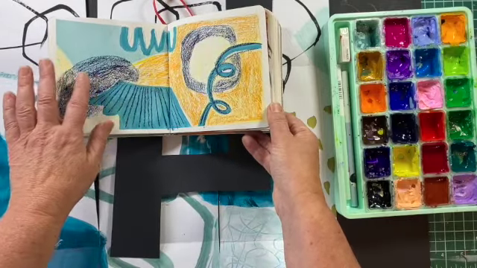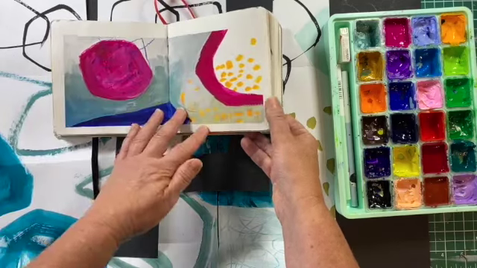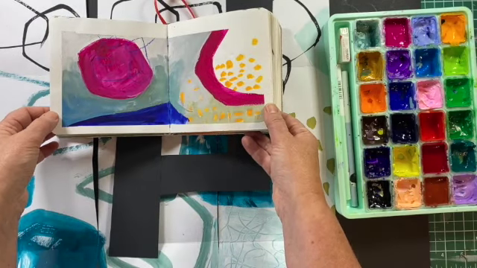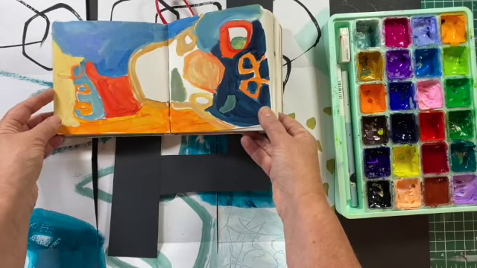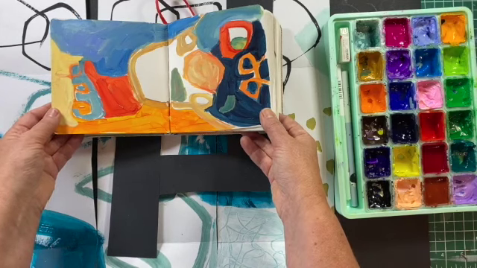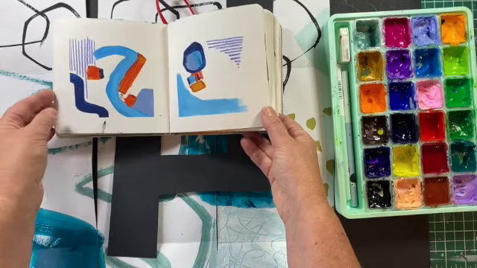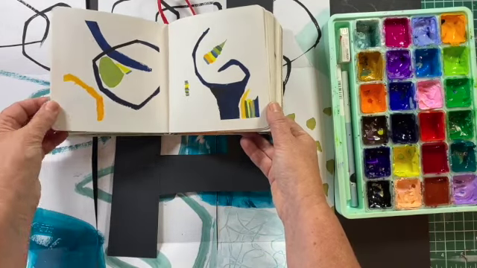So I added a lot of colored pencil on top of the gouache here. And I can't remember how far I showed you in the last video. This one I still really like. I keep coming back to this. I like that one for some reason. And I'm pretty sure I've shown these in another video.